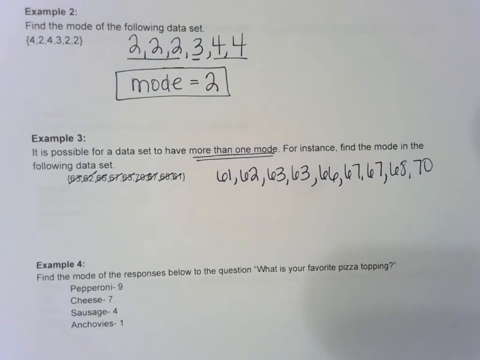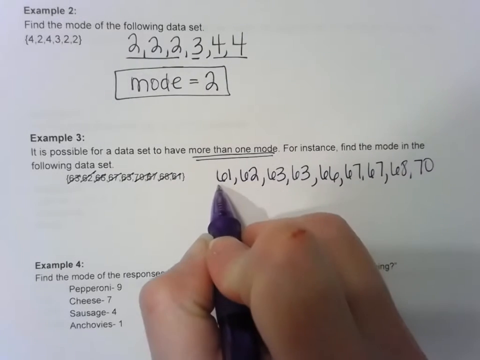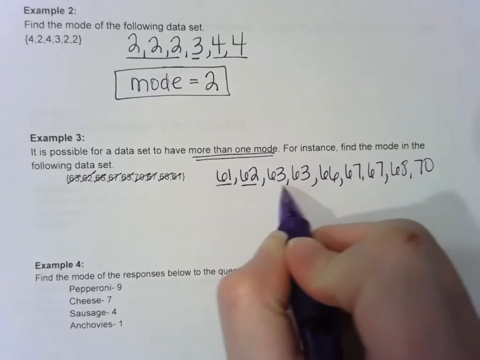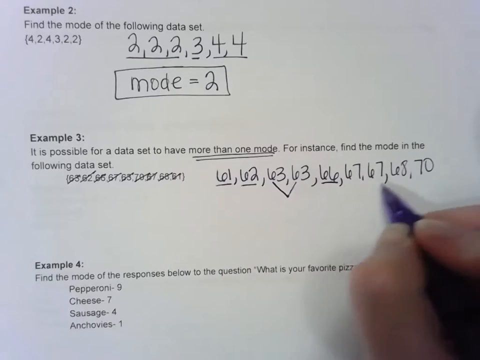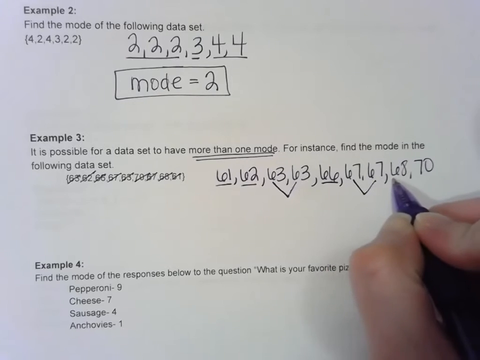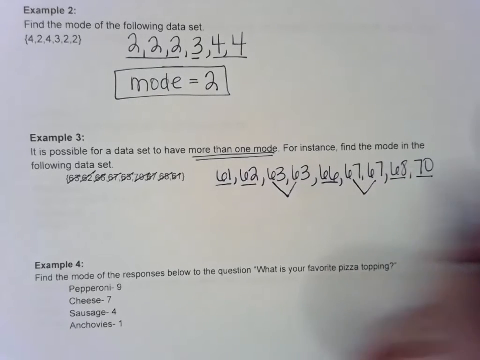So, now that we have it in order, as we look at this, we have 1 61, 1 62, we have 2 63s, a 66, 2 67s, a 68, and a 70.